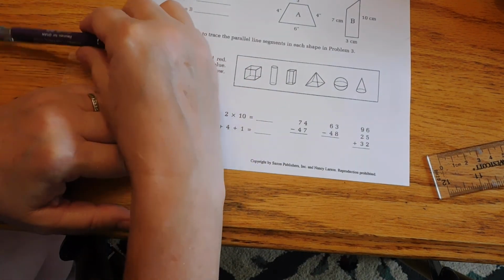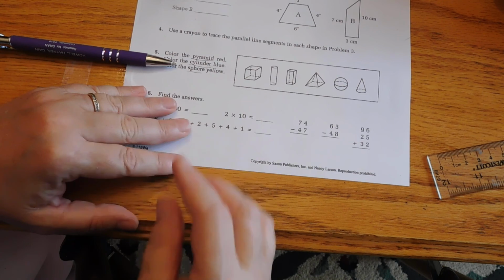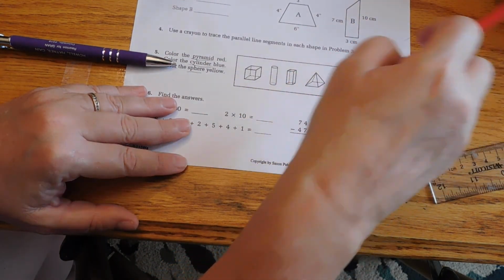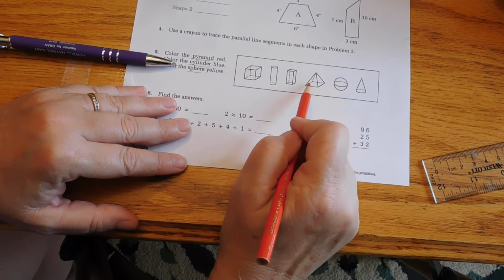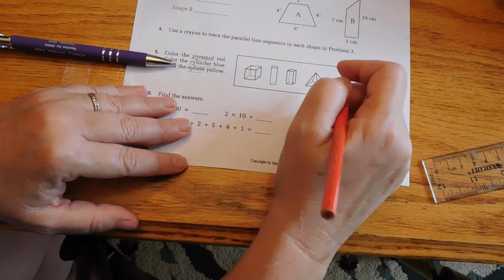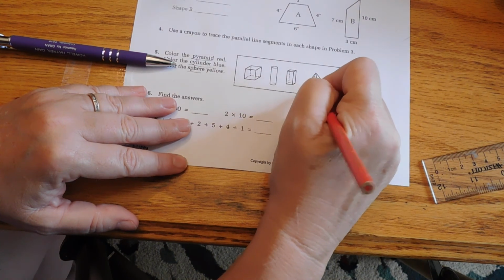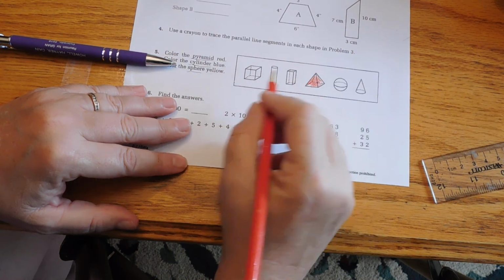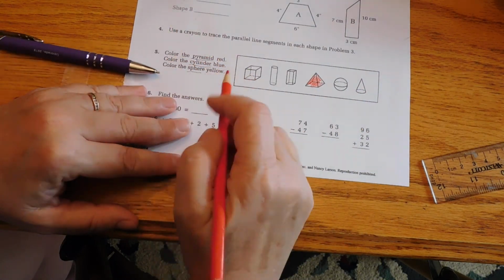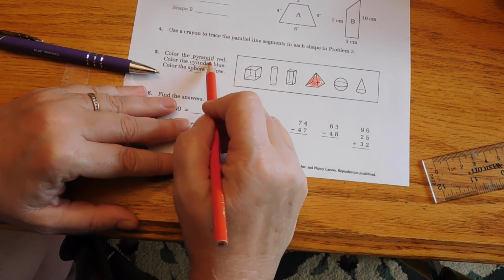And a pyramid is basically just, it almost looks like a cone, except for instead of a circle at the bottom, it has a different kind of shape at the bottom. So this is a pyramid, and so we're supposed to color it red. I don't see any more pyramids. Color, and there's actually, because there's no S's on these, we know there's only one of each.